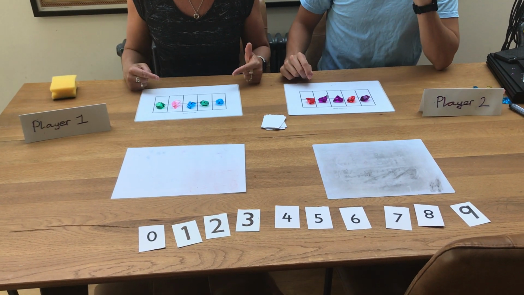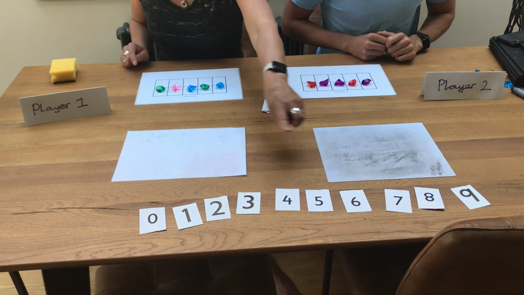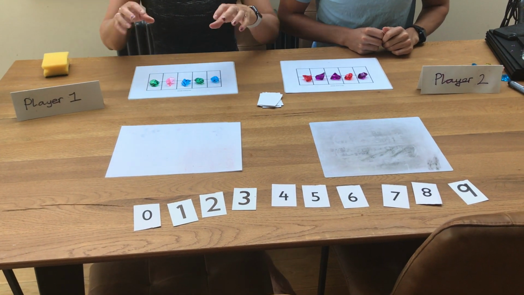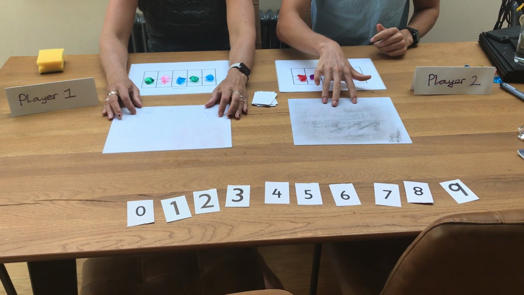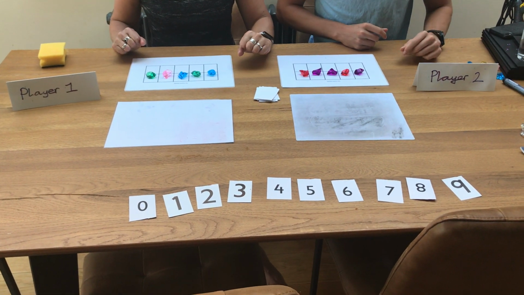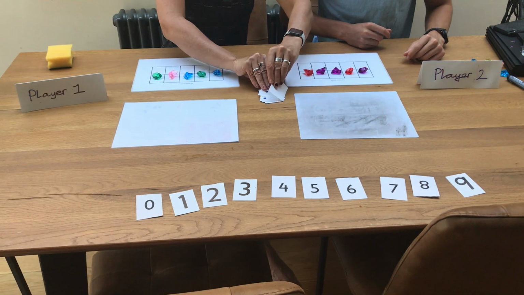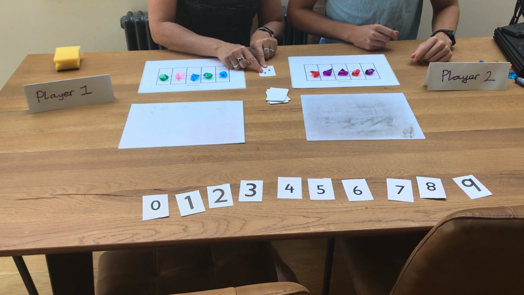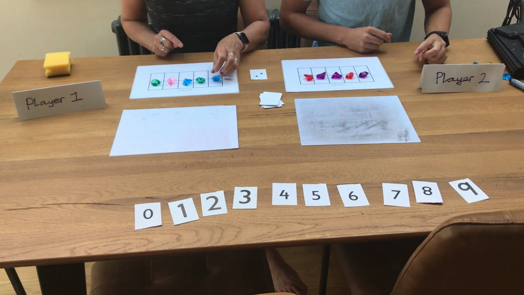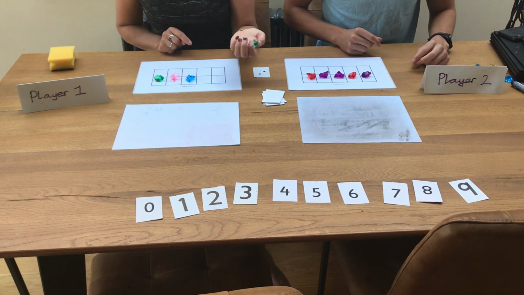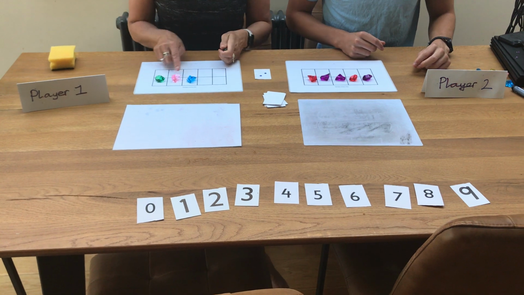The next stage for the game, we could match with numerals, but equally we could begin to record with equations as we move through. So we both start with our 5 nice things. 1, 2. I may begin to sabotage and recognise instantly there are 2. So I remove 1, 2. I've taken away 2 from my 5.